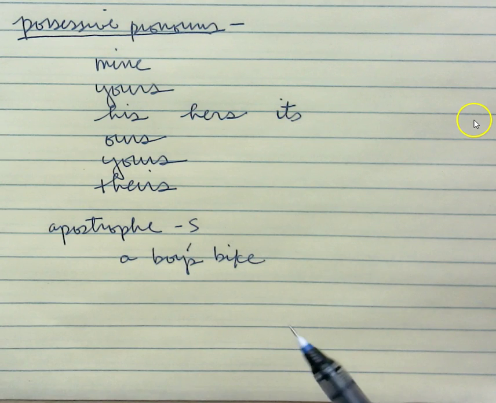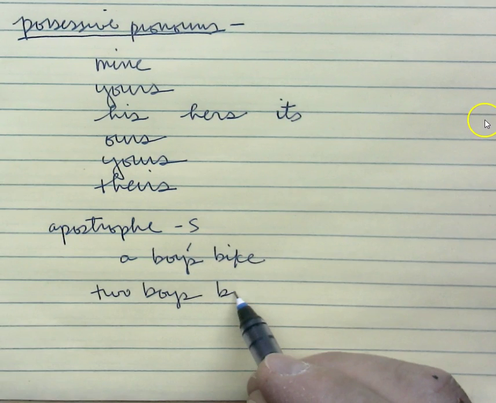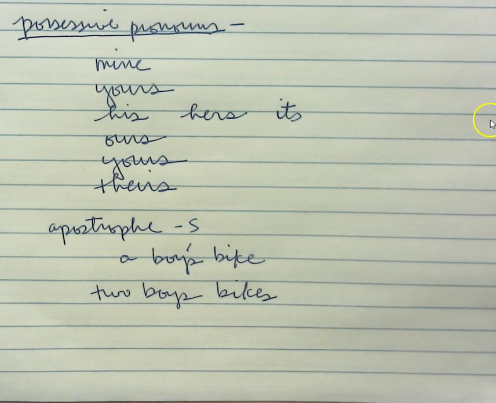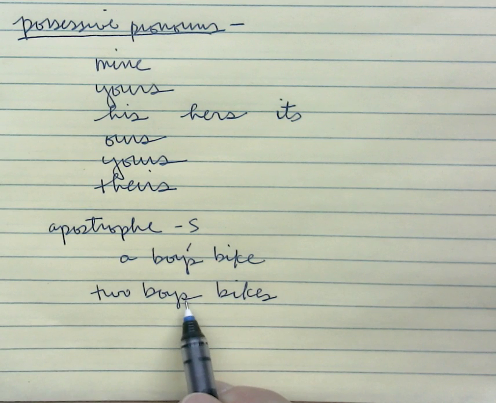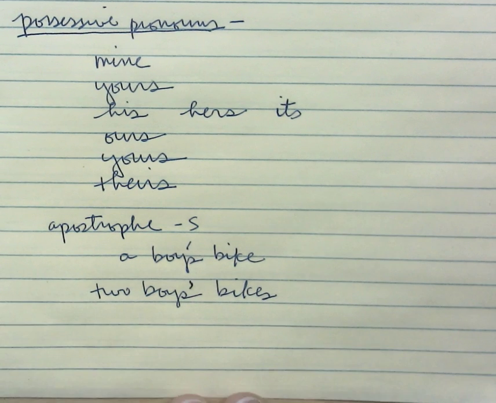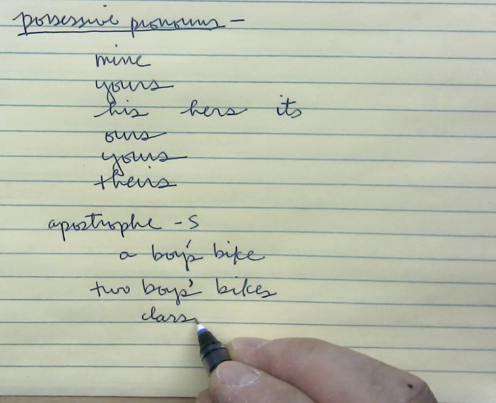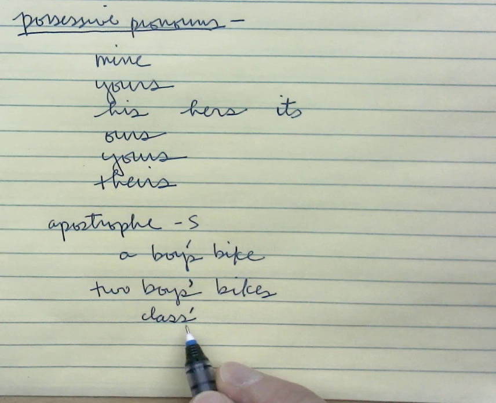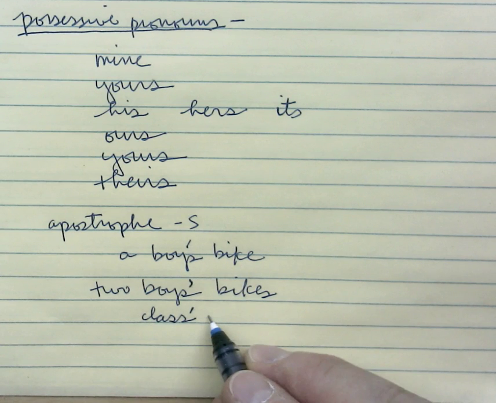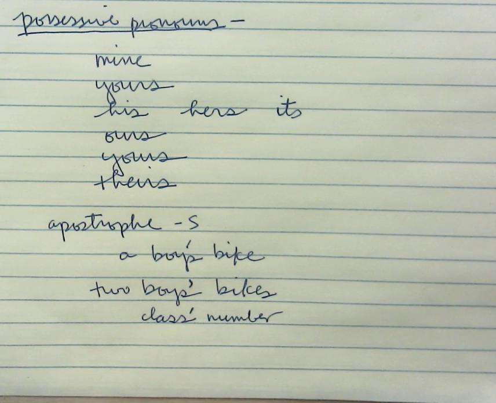Now, if it happens to be two boys, and let's make it bikes, then I want to signal the possession, but the word already has an S for the plural. I just put an apostrophe after the S: two boys' bikes. If a word is singular, it doesn't matter because it could also finish with an S. So the class's number. The class's number, and just an apostrophe afterwards.